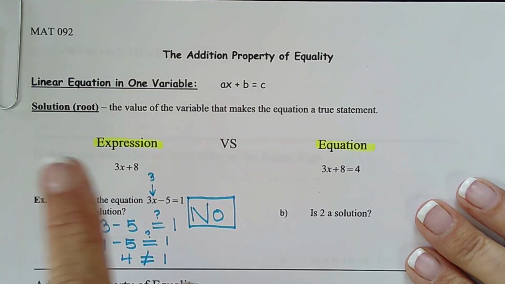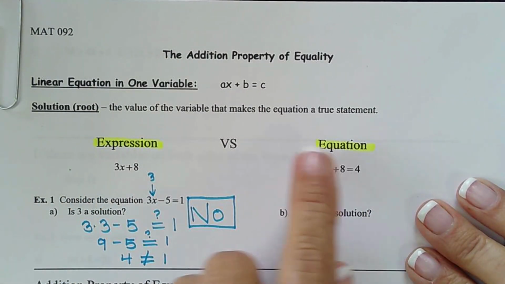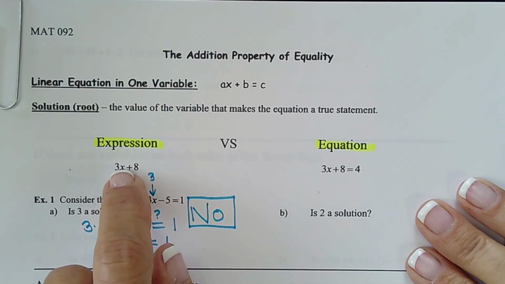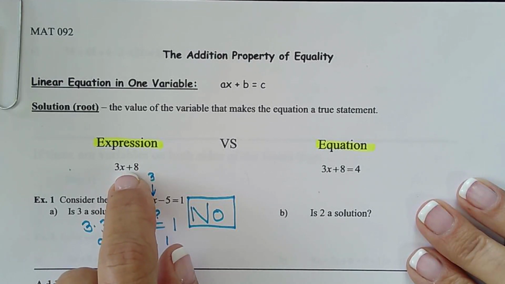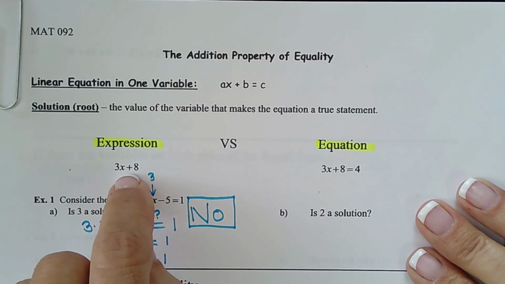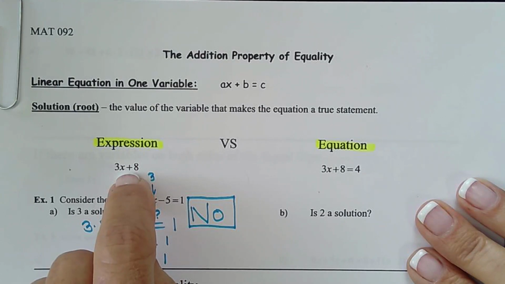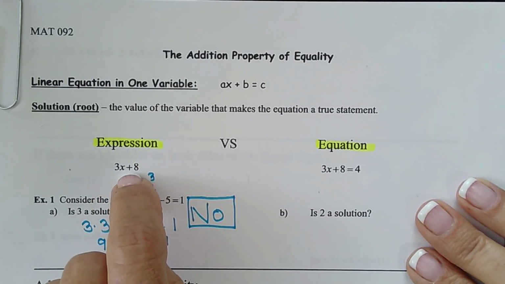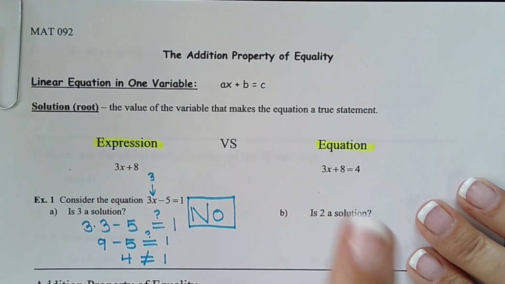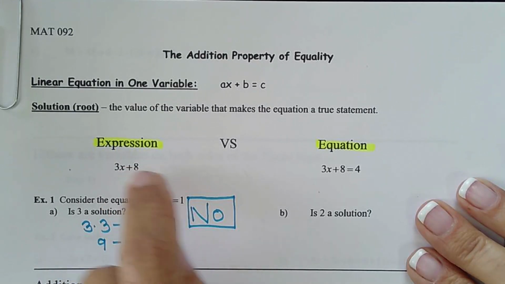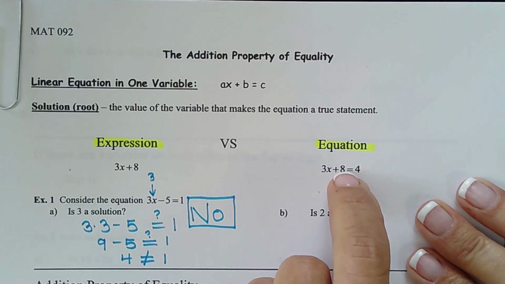So first, I just want to talk about vocabulary. An expression does not have an equal sign. This is called an algebraic expression. An equation has an equal sign. You will never be asked to solve an expression. We only solve equations. You might be asked to evaluate an expression. Evaluate 3x plus 8 at x equals 2. And you plug the 2 in and get the answer. So expressions we evaluate, equations we solve.